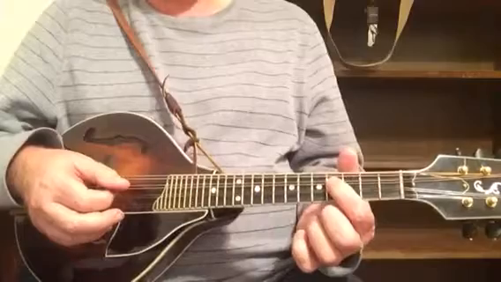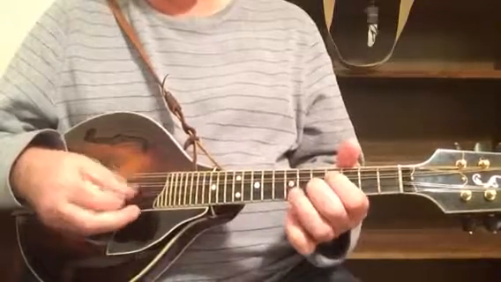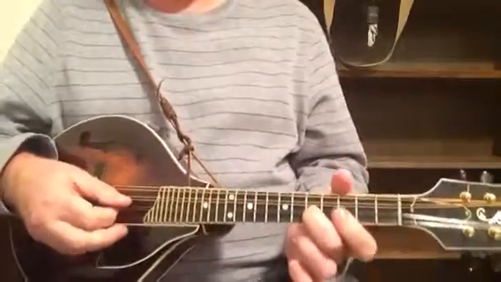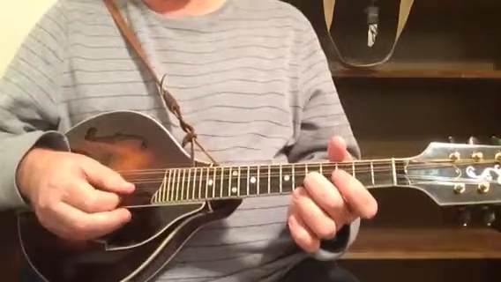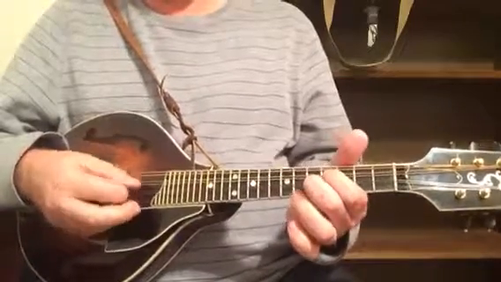Index finger goes down on the 4th fret of the D string. And then my middle finger goes down on the 5th fret of the A string.